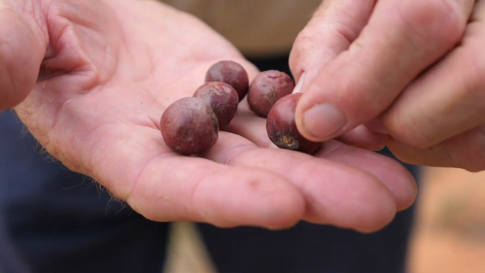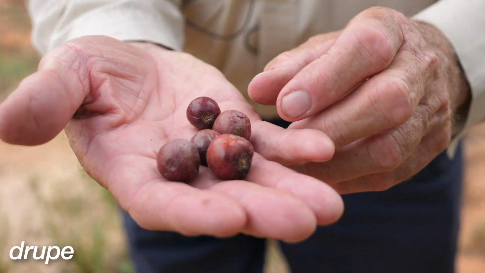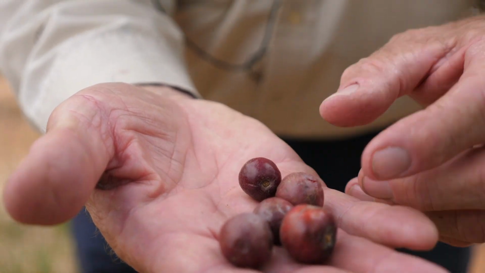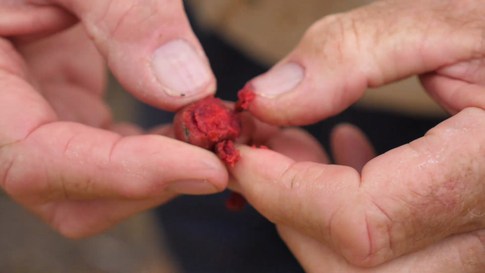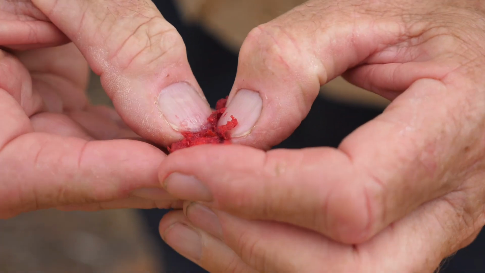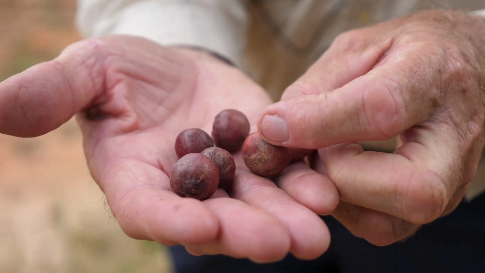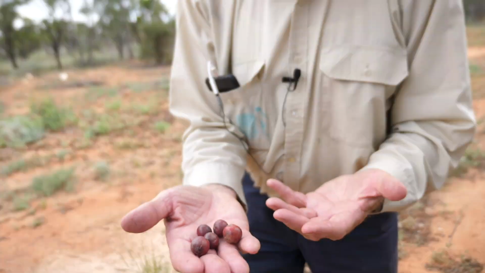Okay, quite red, juicy flesh. The technical name for this type of fruit is a drupe, D-R-U-P-E, and it means it's just got a single hard seed inside, the skin on the outside, juicy flesh, and then the single seed in the centre. A little bit like the red fruit of the quandong, which also is a drupe with the red coloured skin and the fruit and the juice and the single seed in the centre. A bit like a peach or an apricot, that drupe type of fruiting structure.